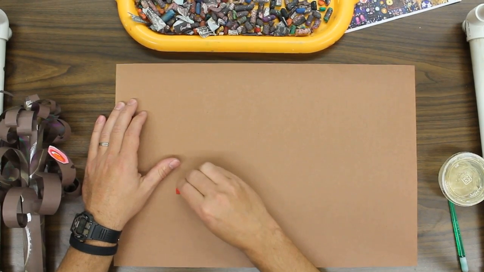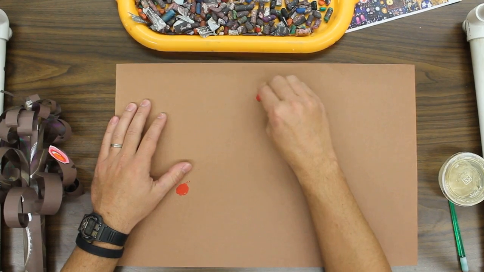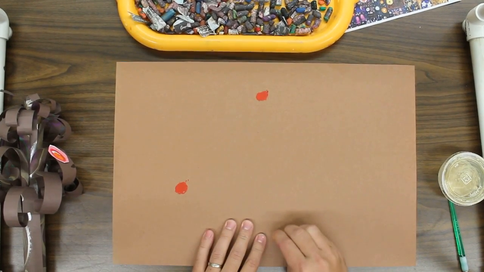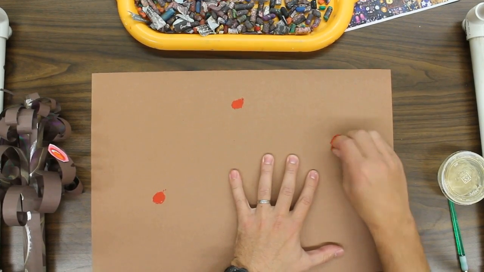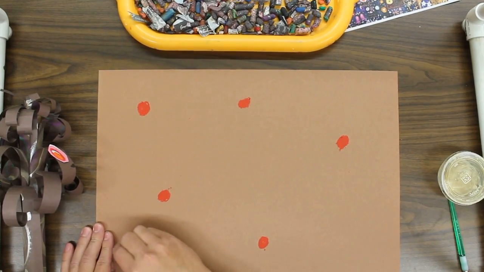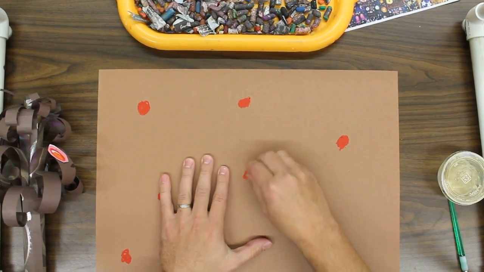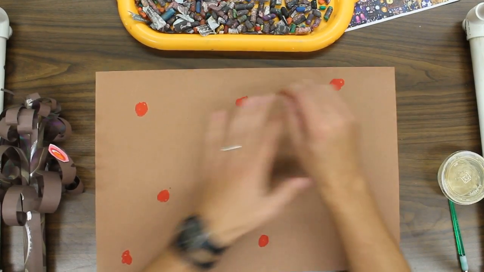It really doesn't matter for this project what colors you use, but it is good to maybe start off with some type of pattern. So I'm going to just do a bunch of red circles, pressing pretty hard, getting those solid, almost like polka dots all over the sheet of paper. Okay, we're just kind of decorating it here today.